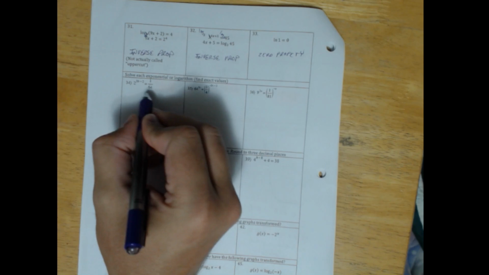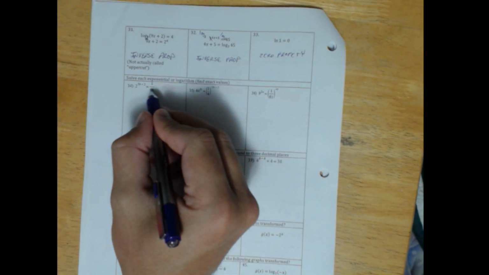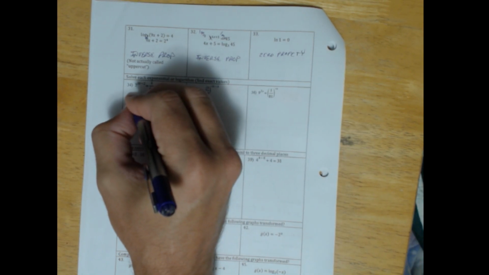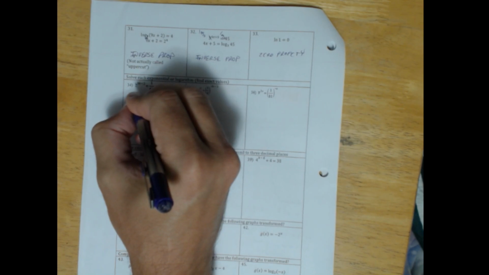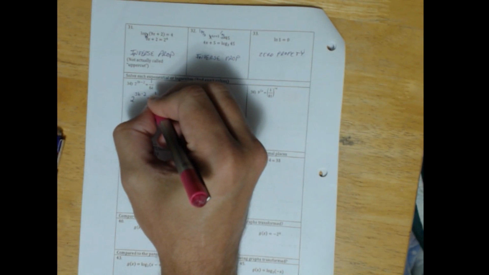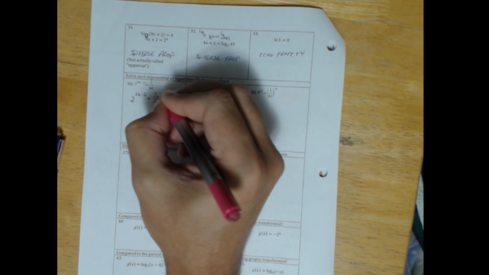Okay. Solve each exponential or logarithm. Find exact values, so you shouldn't need a calculator. So what we're going to do here is get these to a common base. So 2 to some power is going to equal 64. If I play around with that for a little bit, we know that this is going to be 2 to the 3b minus 2 is equal to 1 over 2 to the 5th is 32, and double it again, so that should be 2 to the 6th.